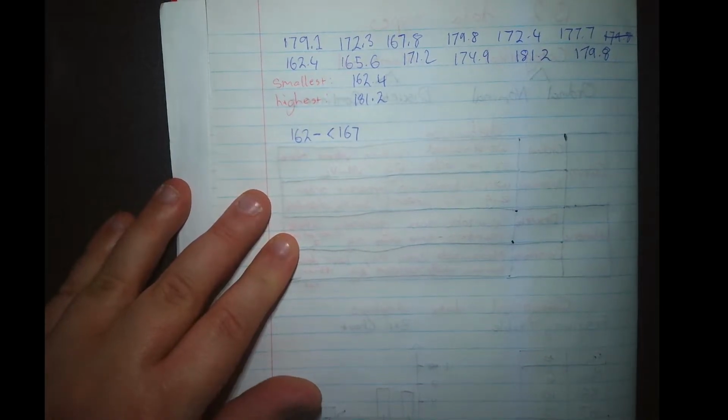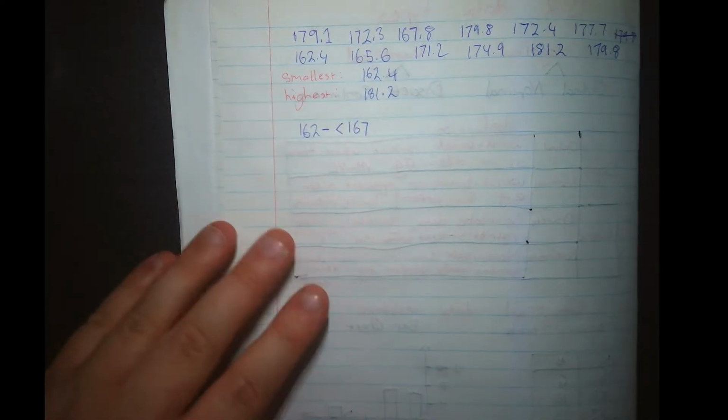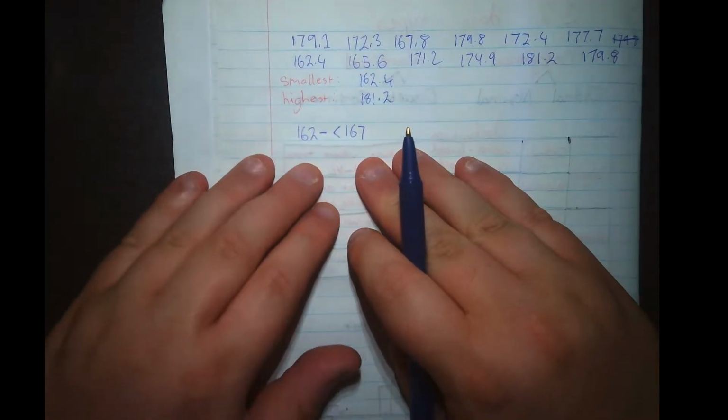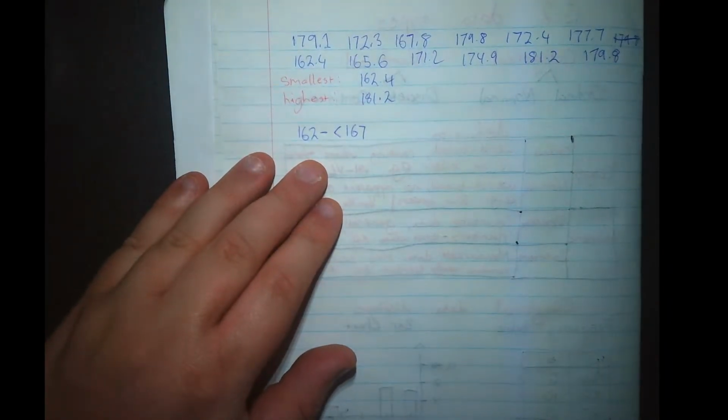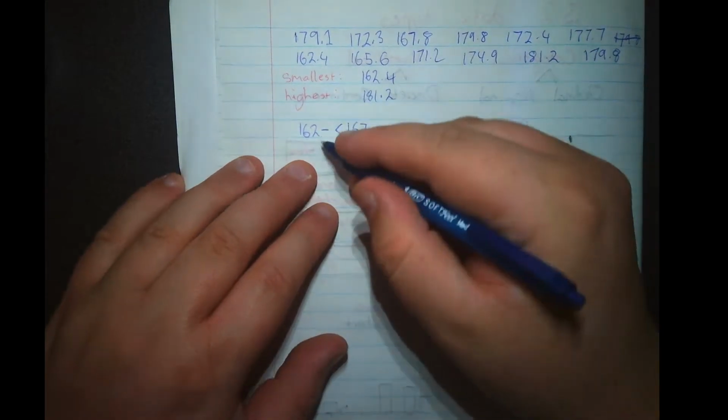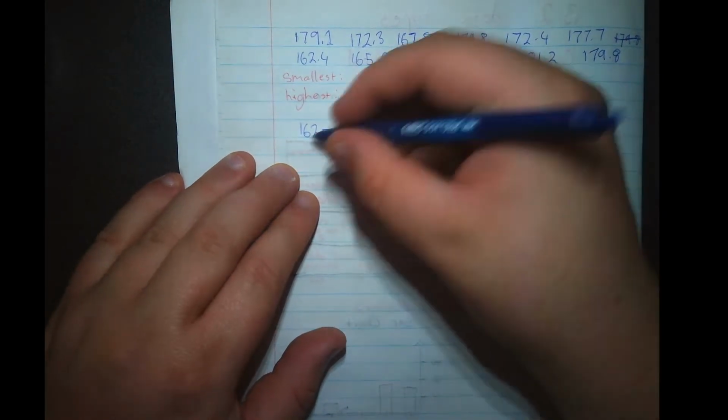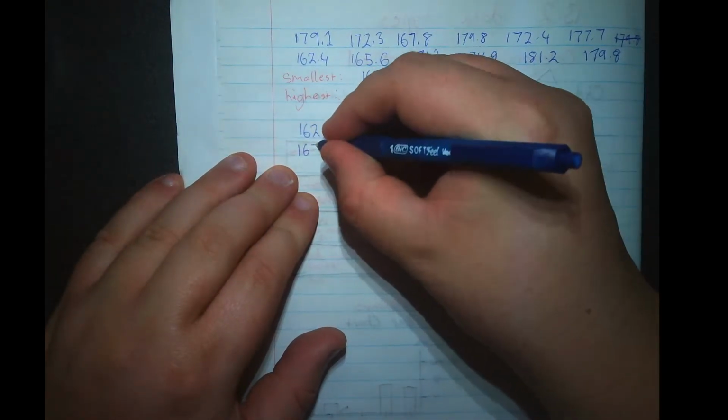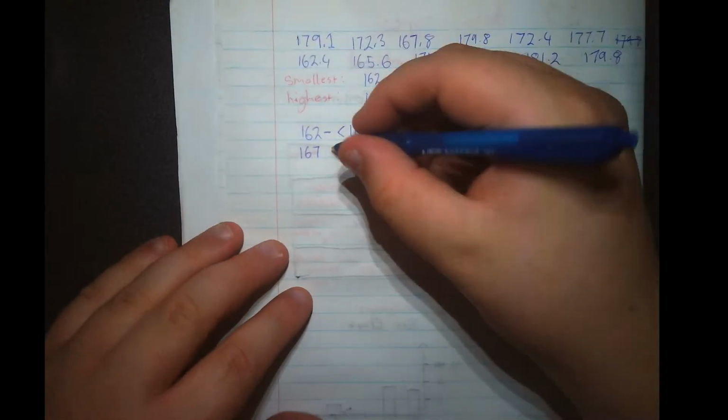So yeah, you want it to be inclusive of all the values without wanting to manipulate the data in any way by rounding. So that's why I'm using this less than in this case. So from 162 to less than 167, I can actually start my next interval at 167, right? Because everything up until 167 is below this, and then 167 is just above. So 167 or higher is linked into this second one here.